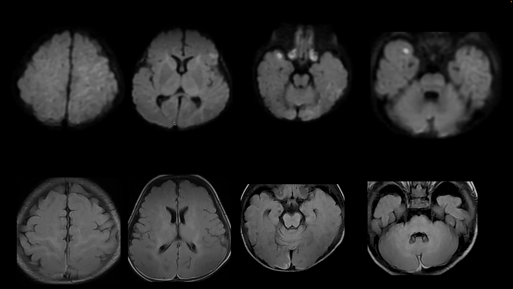If you see the occipital lobes, the temporal lobes, the cortex over here, the signal change is over here. It's slightly brighter. I think that's because the child had a cardiac arrest during the scan, which I remember the father telling me, and also the underlying infection.